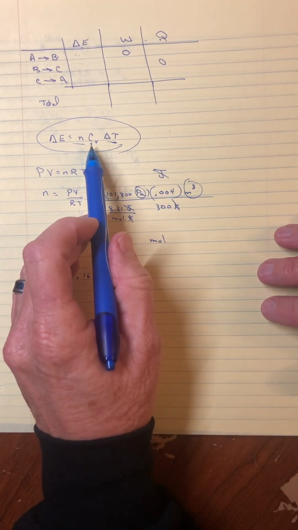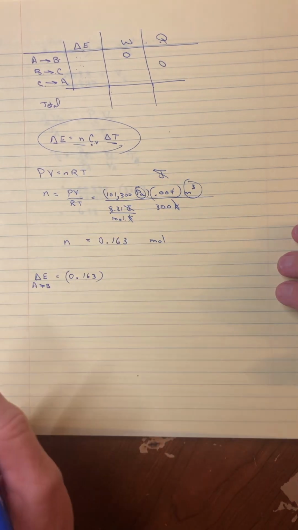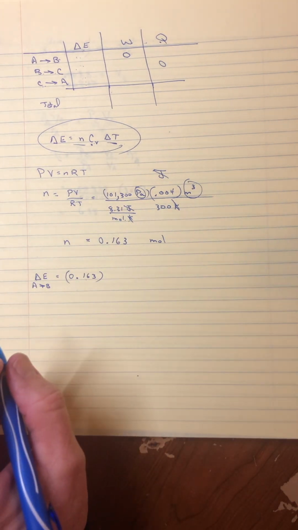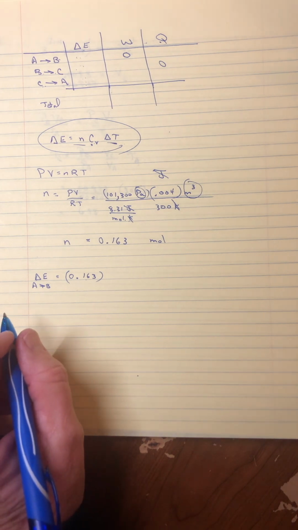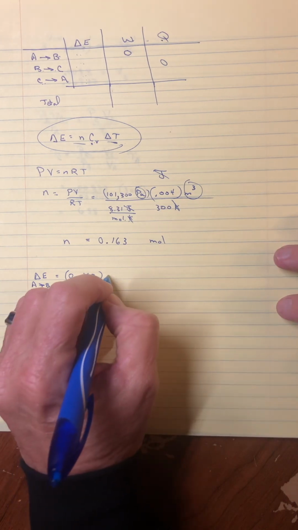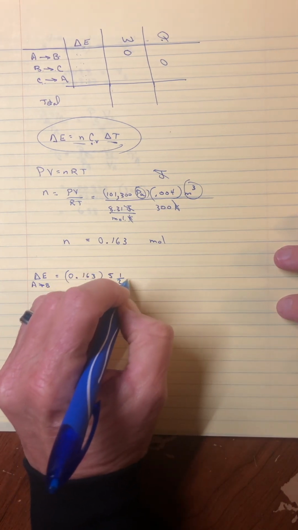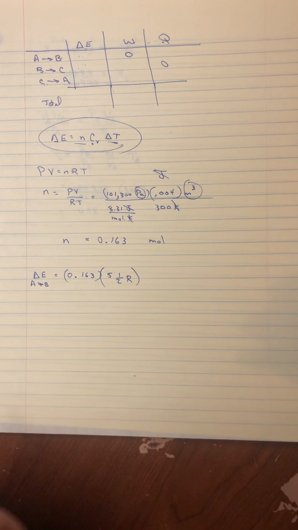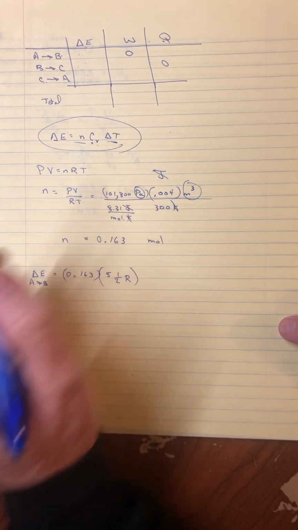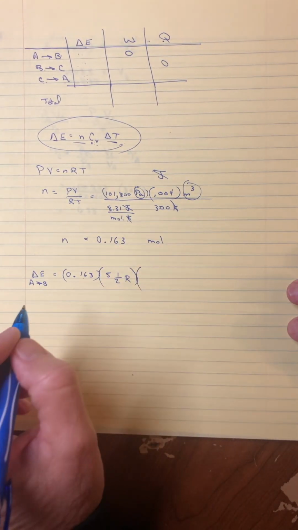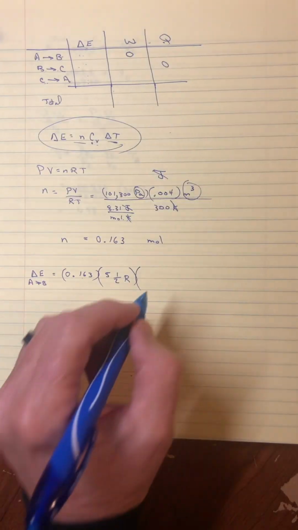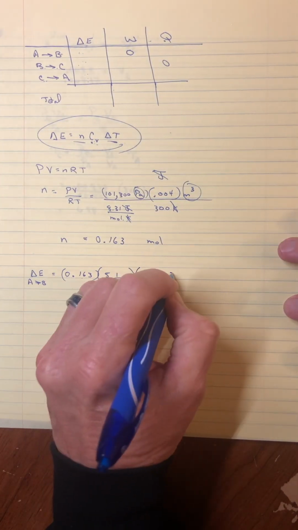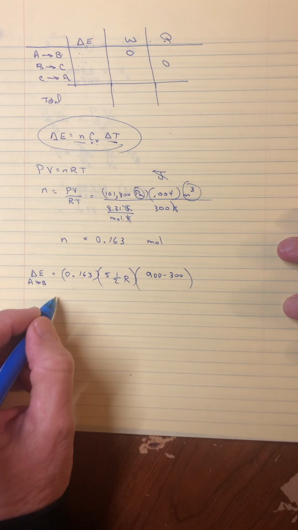I have the CV, and that is based on the number of degrees of freedom. And remember they said it was diatomic, so there's 5 degrees of freedom, so that's 5 times 1/2 R. So that's my CV. And my delta T, I can get back here from A to B, so final minus initial, 900 minus 300, so that's 600.